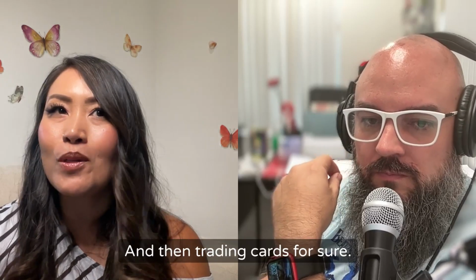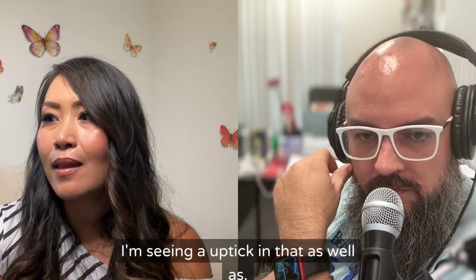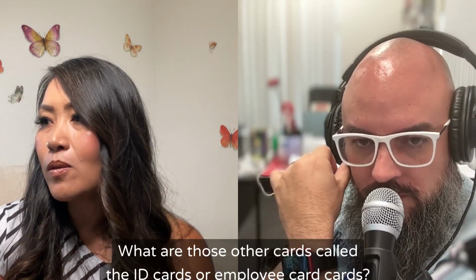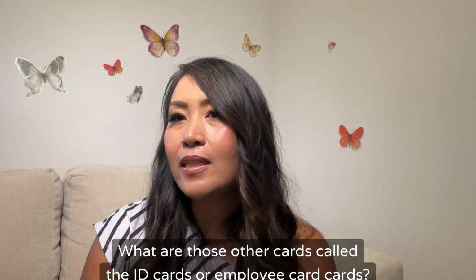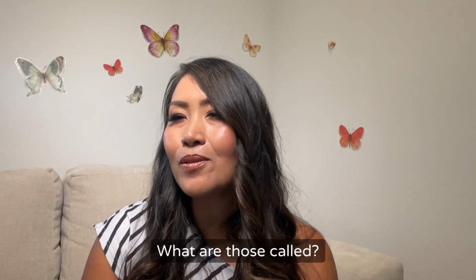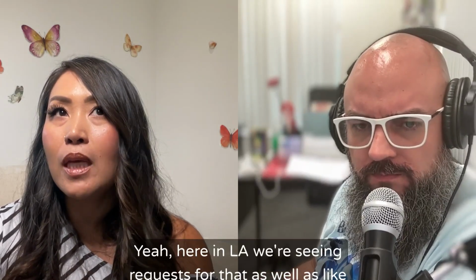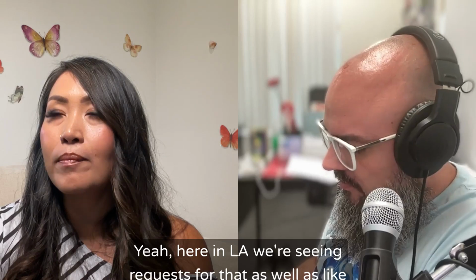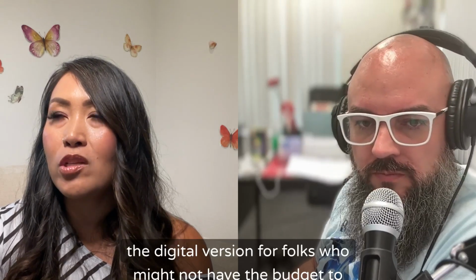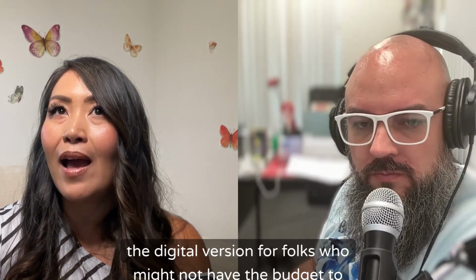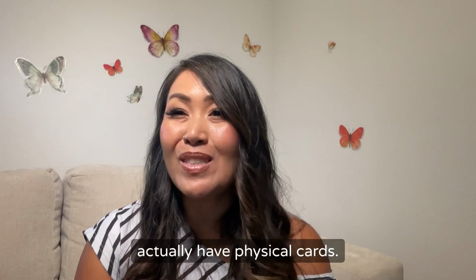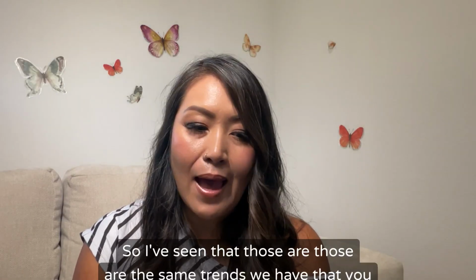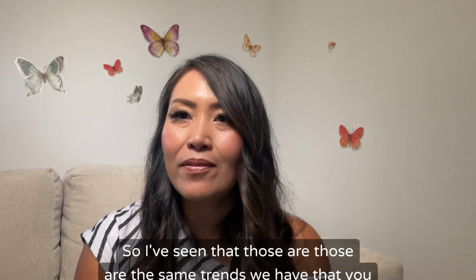And then trading cards, for sure, I'm seeing an uptick in that, as well as what are those other cards called? The ID cards or employee cards? What are those called? ID card printers. Yeah, we've never seen anything for that. Yeah, here in LA, we're seeing requests for that, as well as the digital version for folks who might not have the budget to actually have physical cards. So I've seen that. Those are the same trends you have.